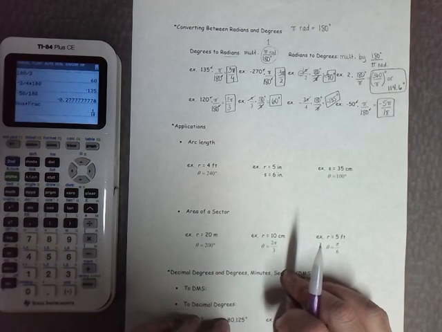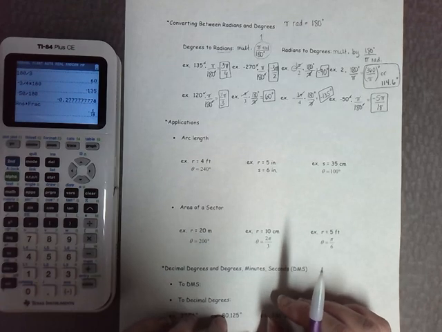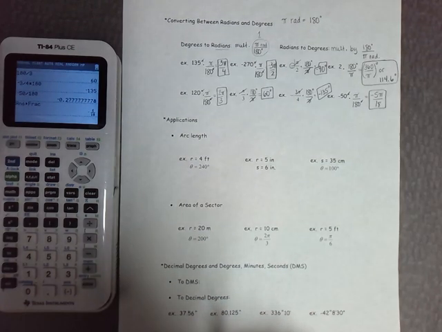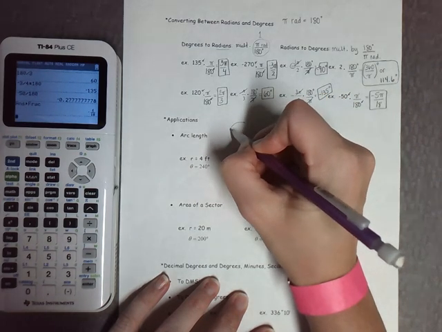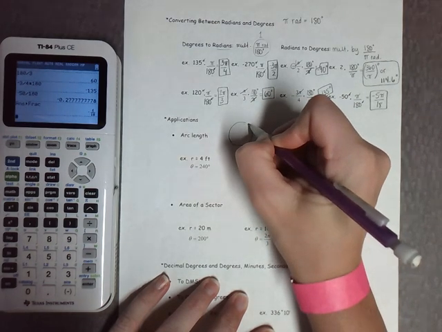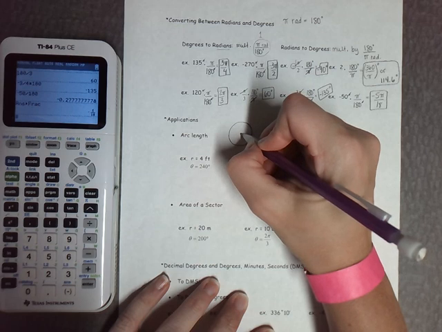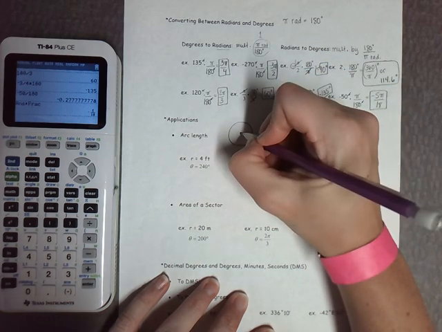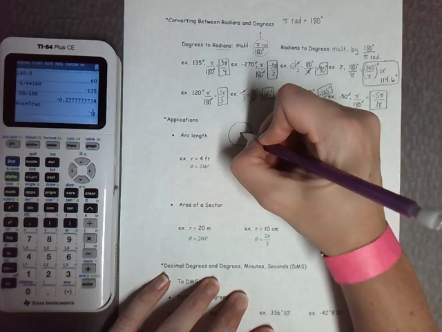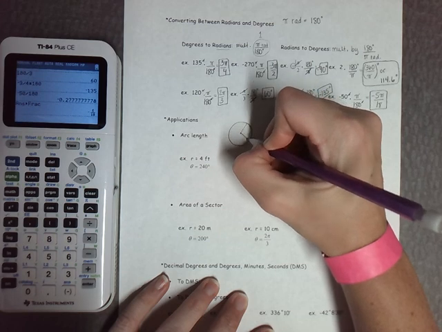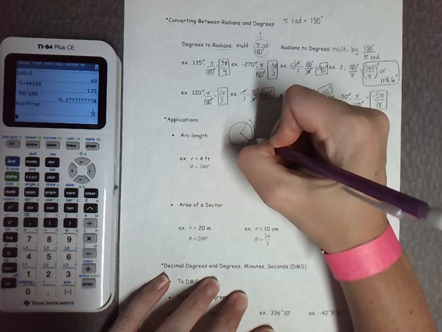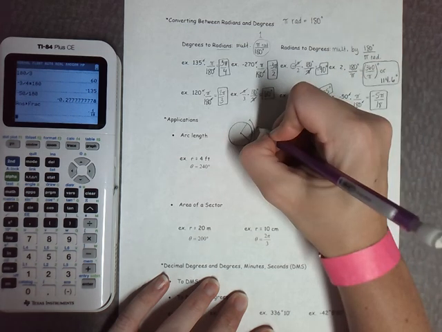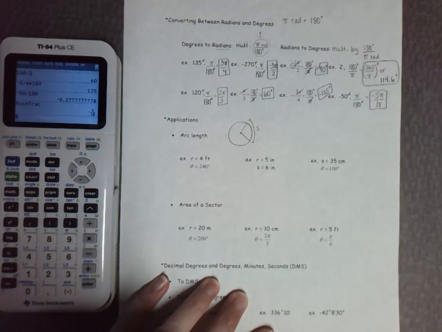Okay, now a couple applications using radians and degrees and angles. We want to find the arc length around a circle. We talked about this just a few minutes ago, but remember, arc length is just the distance around a portion of the circle. So if you have an angle opening up to a portion of the circle, that length right there, if it was stretched out straight, that's your arc length, and we use an S to represent that.